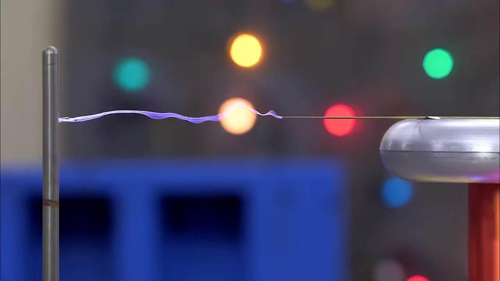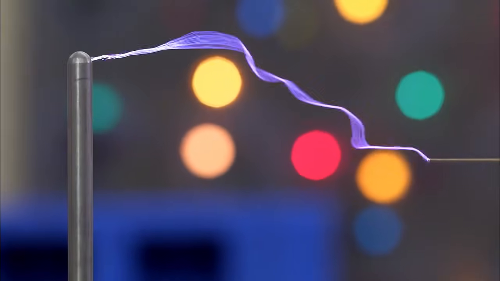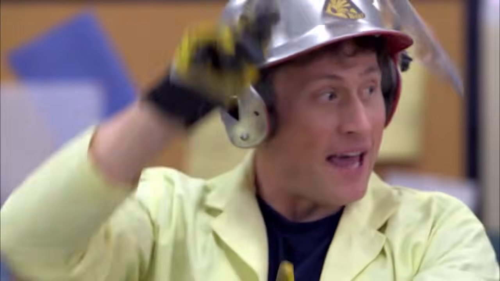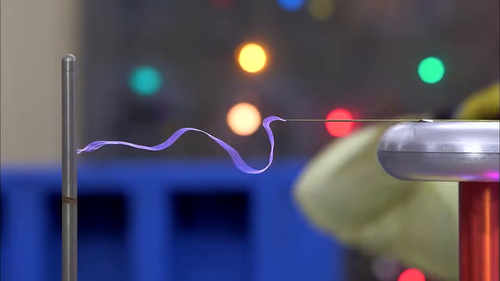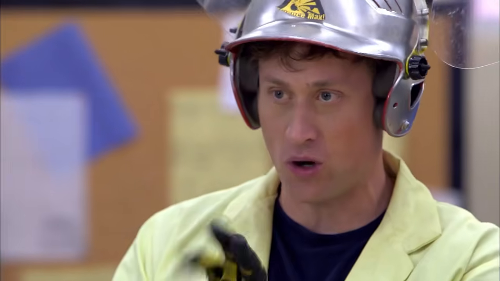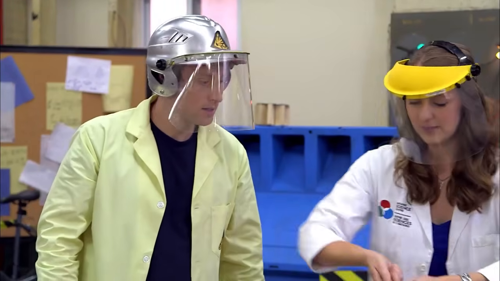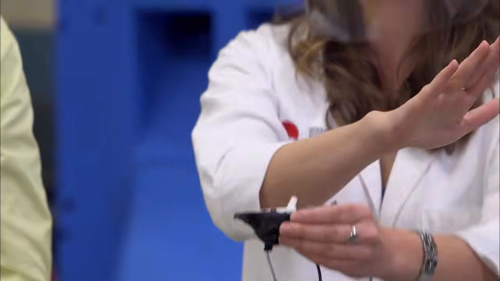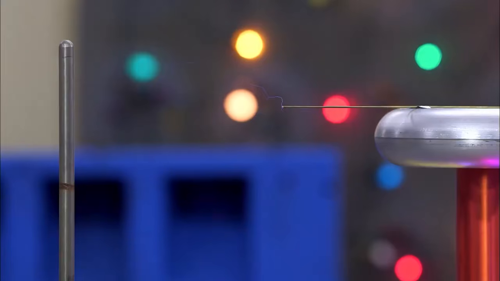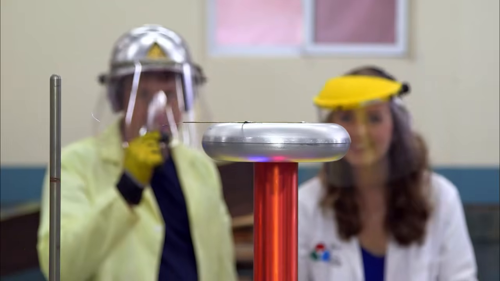The Tesla coil builds up a charge which jumps through the air to this neutral rod, just like a lightning bolt. We made a lightning bolt! That totally jumped a long way. That was impressive. That was a really good one. So can you control it? Yeah. Show me. You wanna see? All right. I'm going to lower my frequency. Let's see what happens. Oh, that's amazing. It's like a scattered lightning bolt.